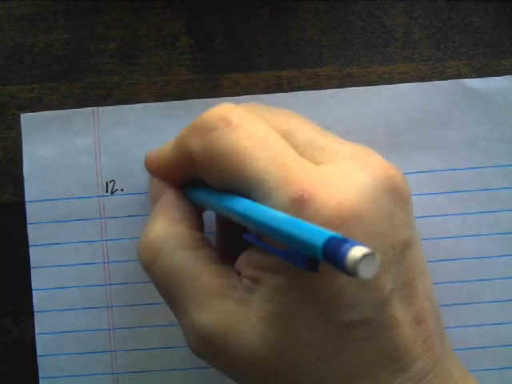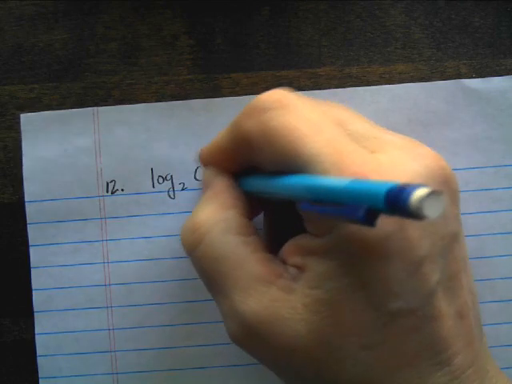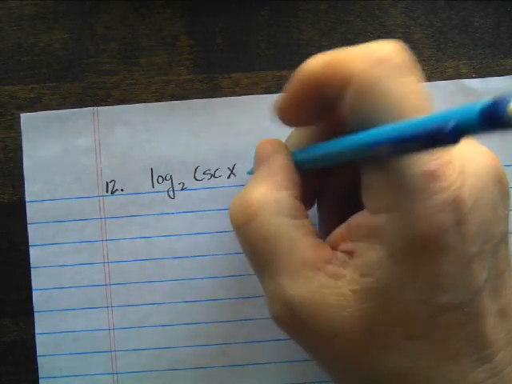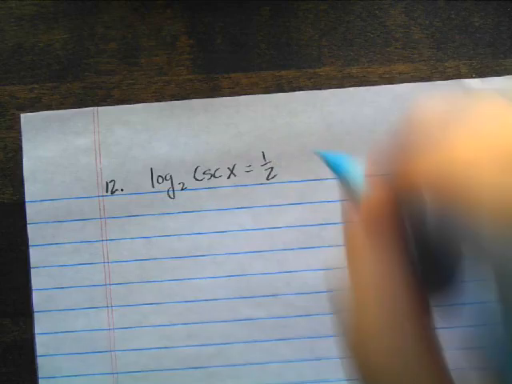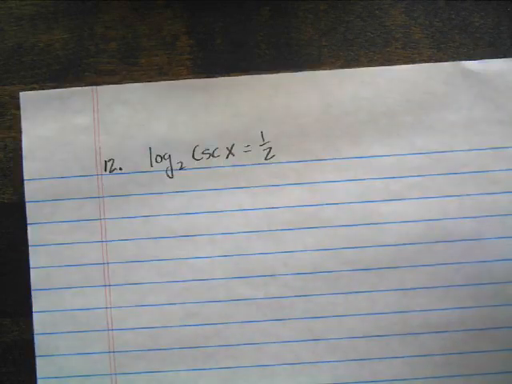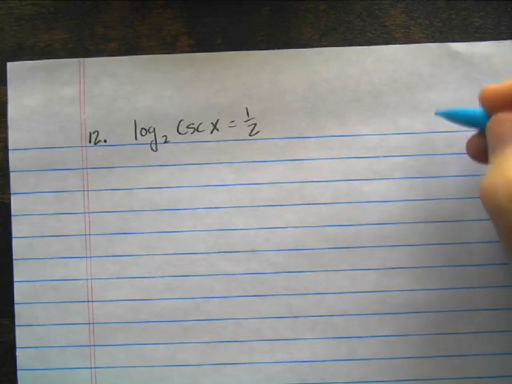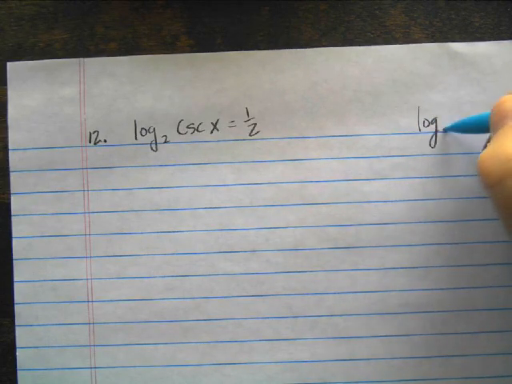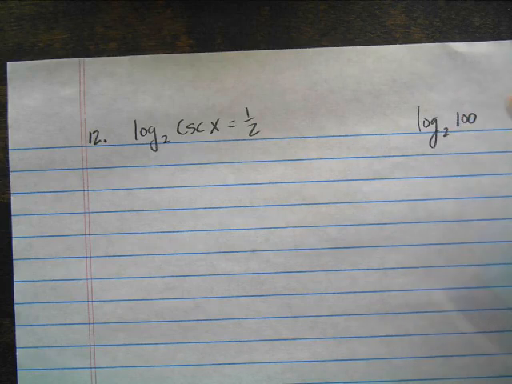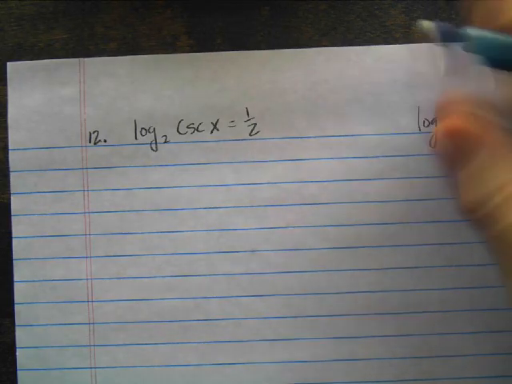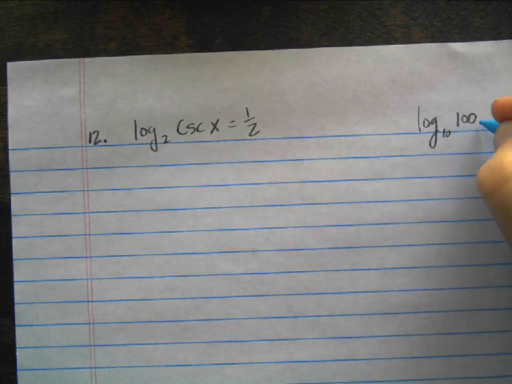Number 12 has log to the base 2 of cosecant x equals 1/2. And to get rid of the log, we apply the definition. Remember, log base 10 of 100 is 2, because 10 squared is 100.